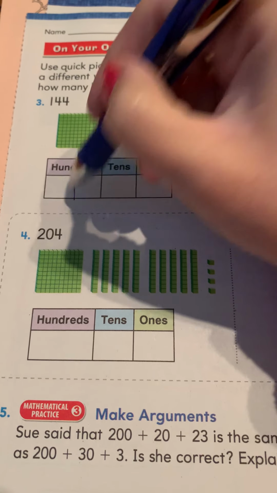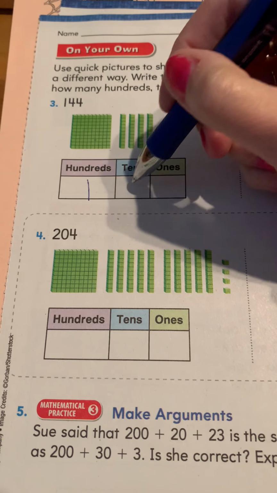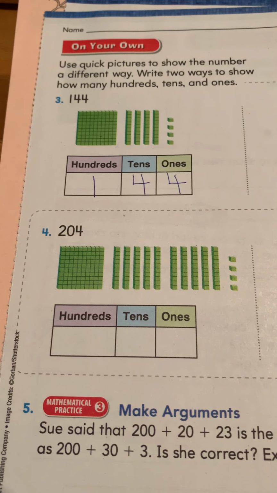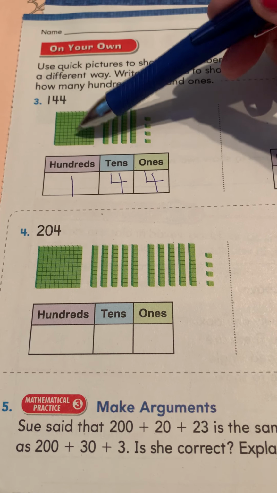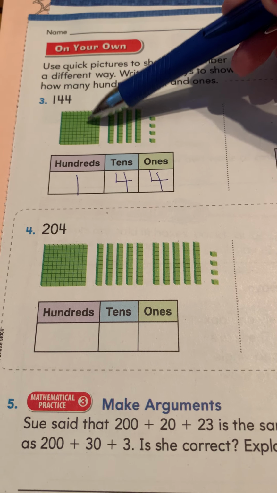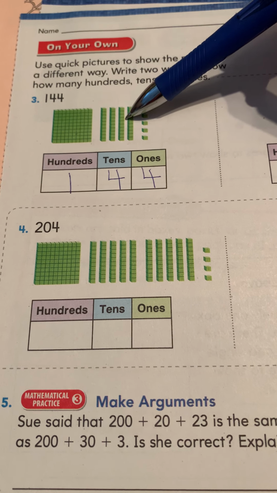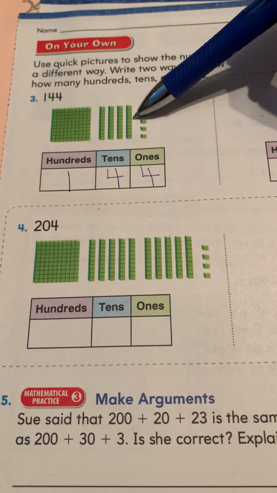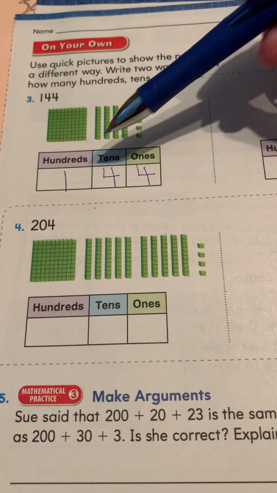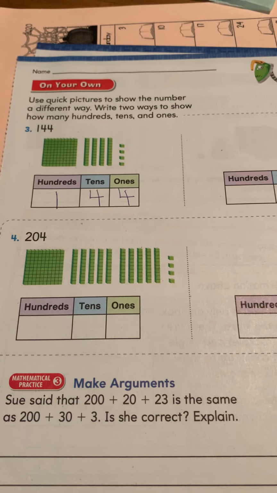Okay, so it should be 100 flat, you counted 1. 1, 2, 3, 4, you counted 4 tens. 1, 2, 3, 4, you counted 4 ones. That number is showing 144. Count 100, 110, 120, 130, 140, 41, 42, 43, 44. 144. We have to do it in a different way.